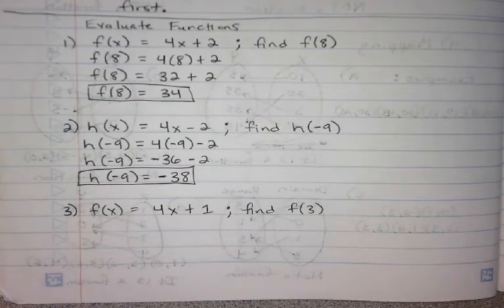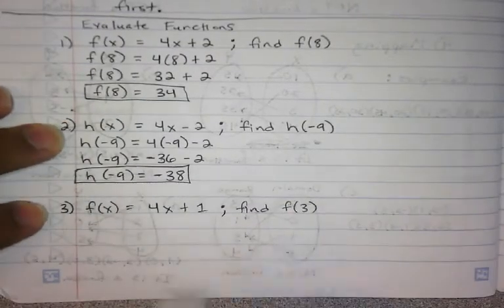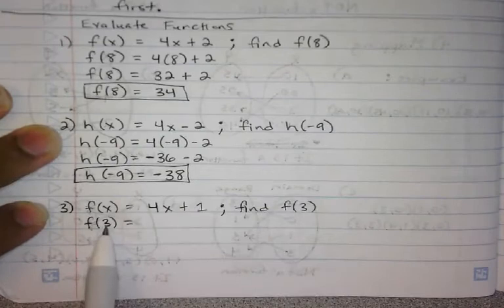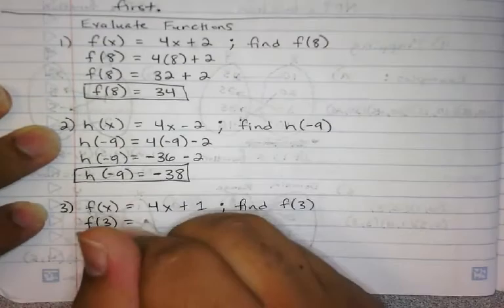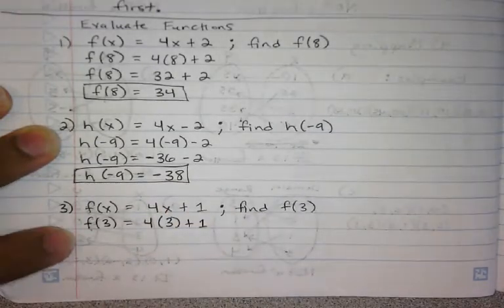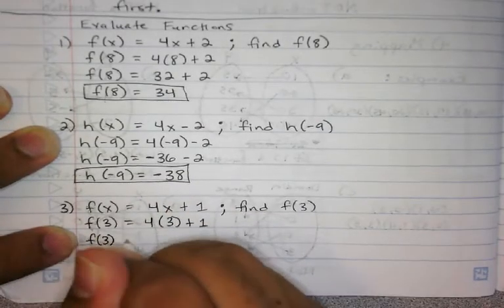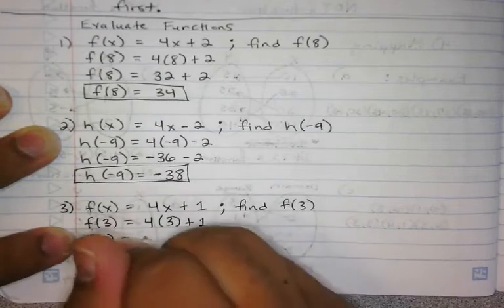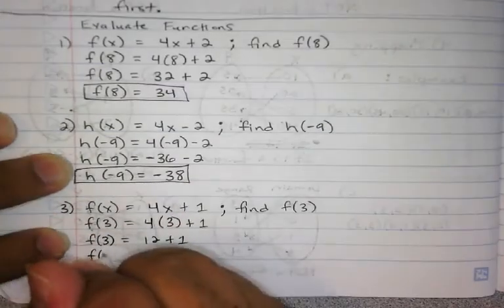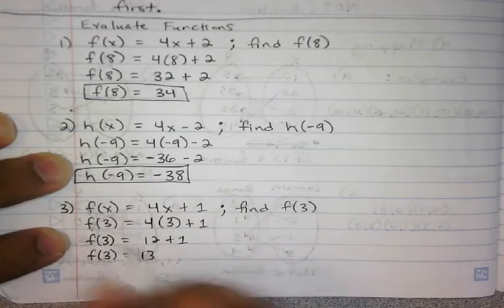Right, what'd y'all get? 13, okay, let's check it. Right, so I tell you f of 3 equals, remember I'm replacing x with 3. So 4 times 3 plus 1. F of 3 equals 4 times 3 gives me 12 plus 1. F of 3 equals 13. Good.